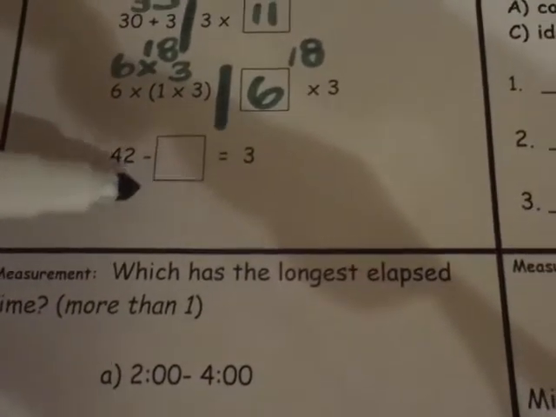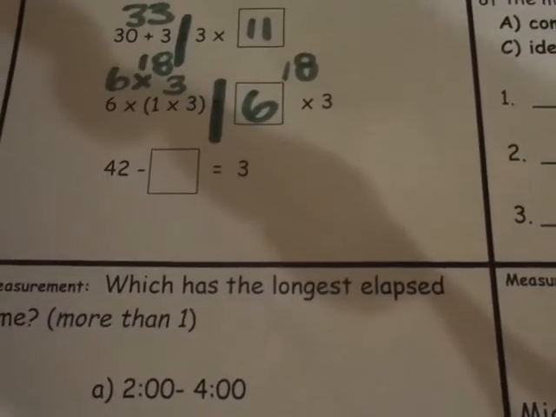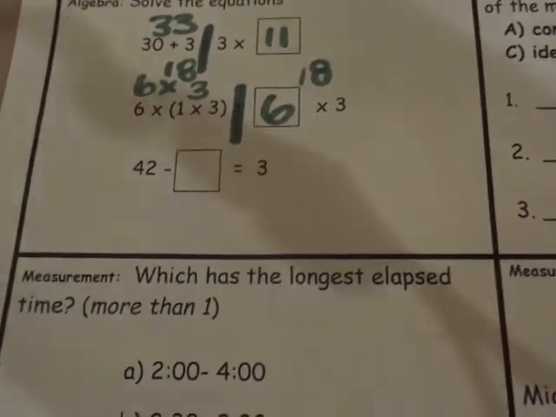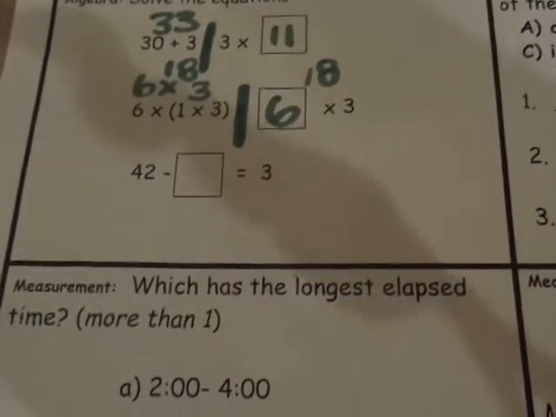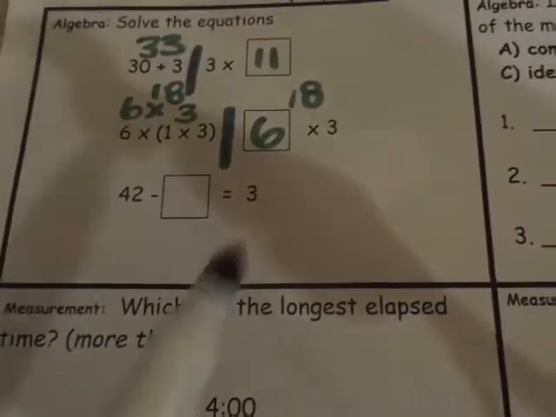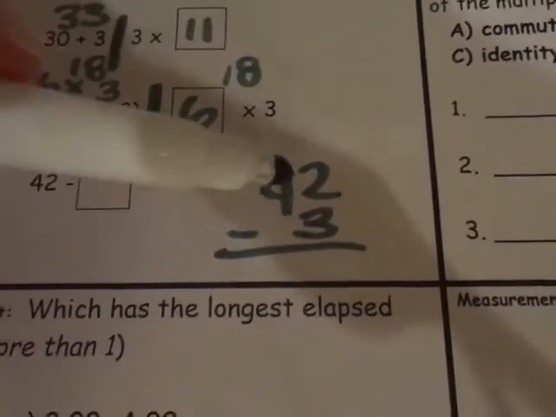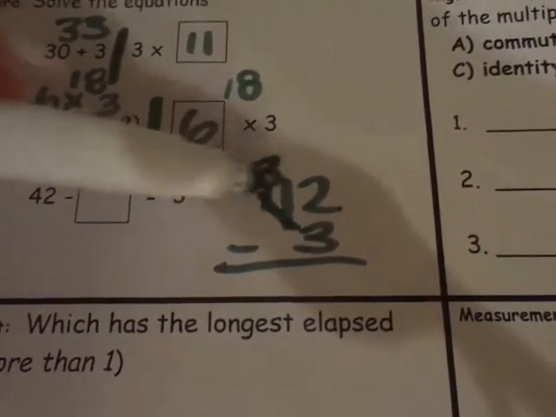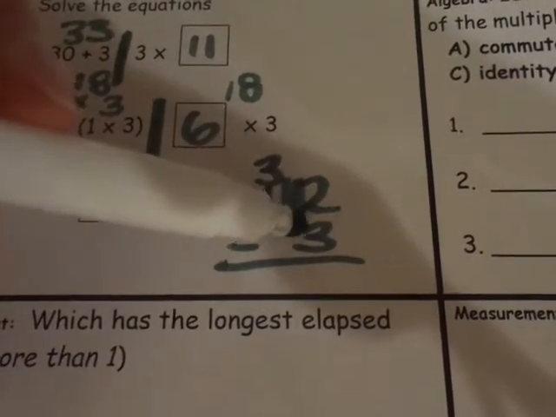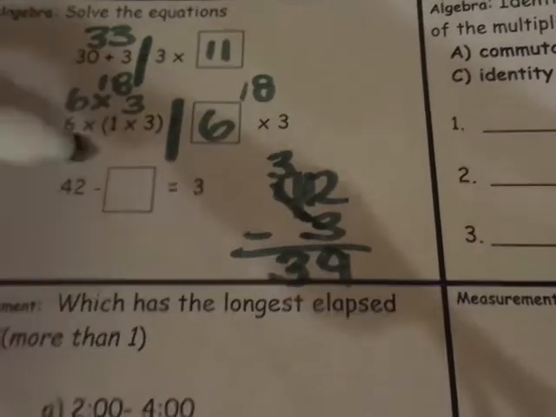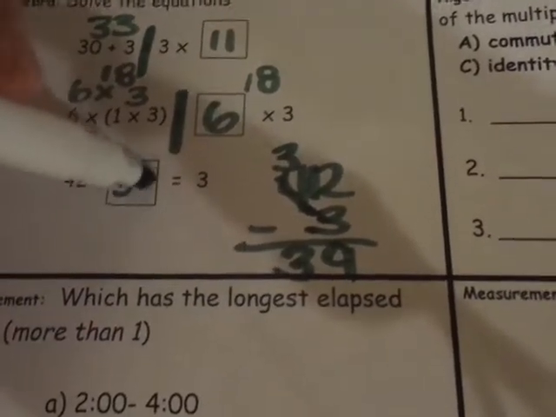All right, and 42 minus blank equals 3. So we have to figure out what we can take away from 42 that's going to give us 3. Well, it's going to be a pretty big number because we're getting all the way down to 3. So here's a way to do that. Do 42 minus 3. Got to borrow a little bit. 12, 11, 10, 9. 3 minus 0 is 3. So 42 minus 39 is 3.